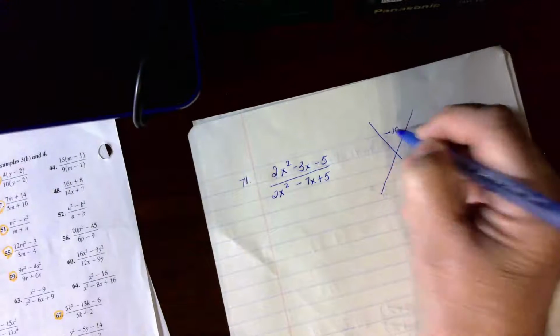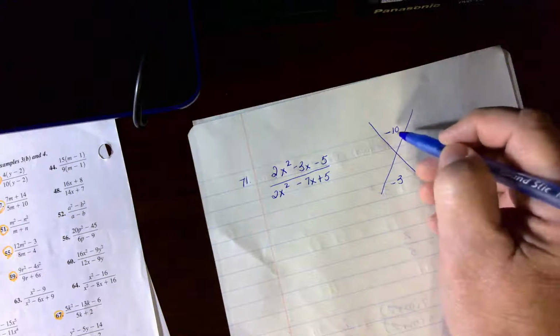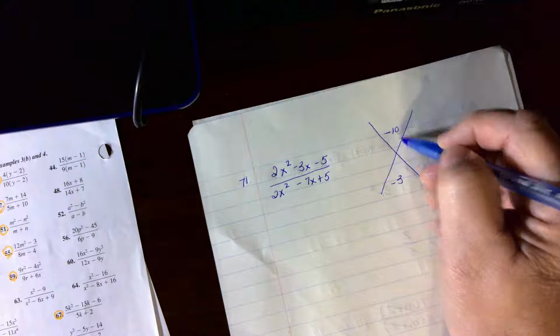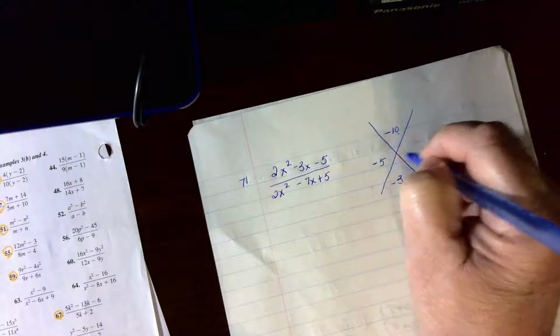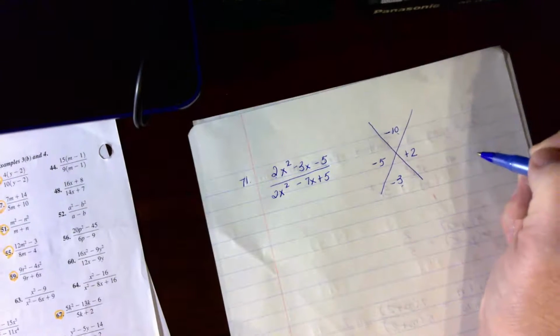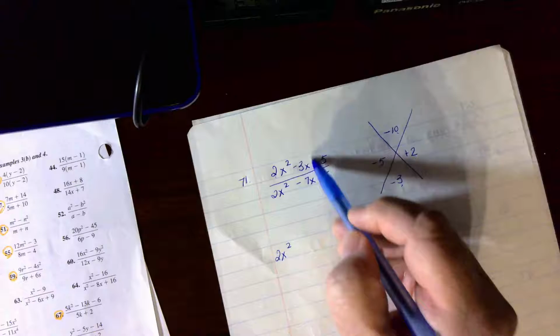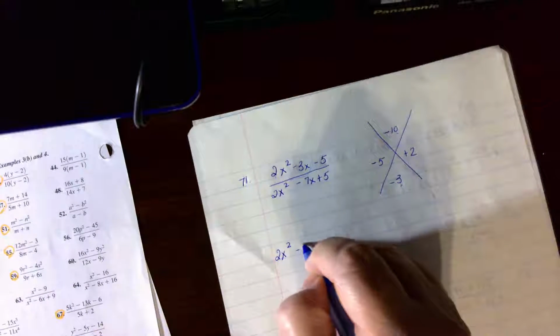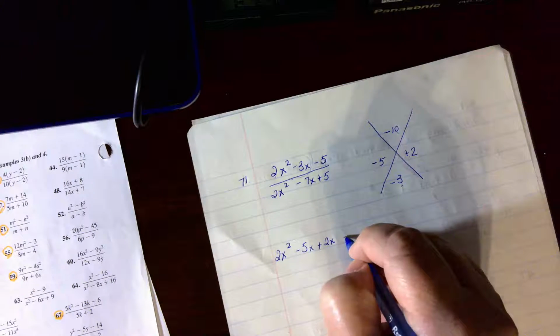Because this leading coefficient is not a 1, I'm going to need to do my x. So 2 times negative 5 is negative 10. I'm going to copy the negative 3 and look for numbers that I can multiply to get negative 10 and combine to get negative 3. That would be a negative 5 and a positive 2. So I'm going to copy the 2x squared, replace the minus 3x with minus 5x plus 2x, and copy the negative 5.